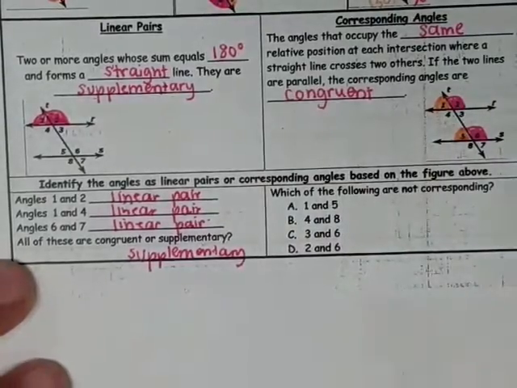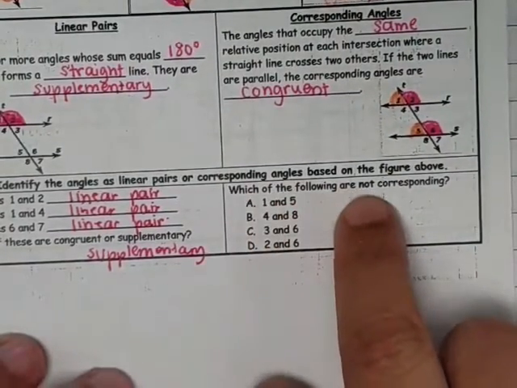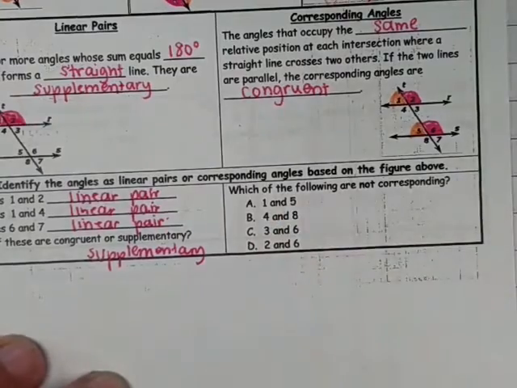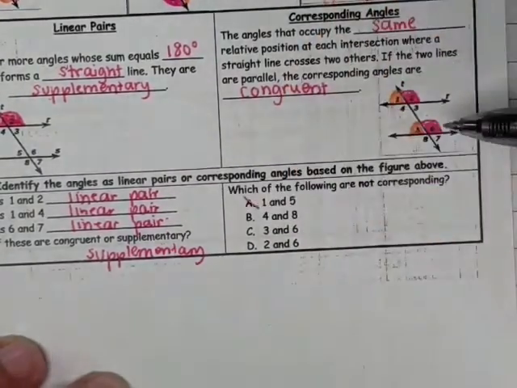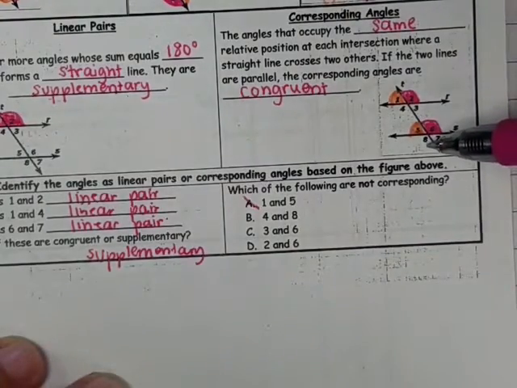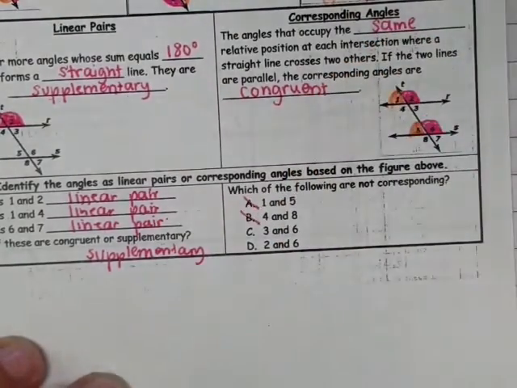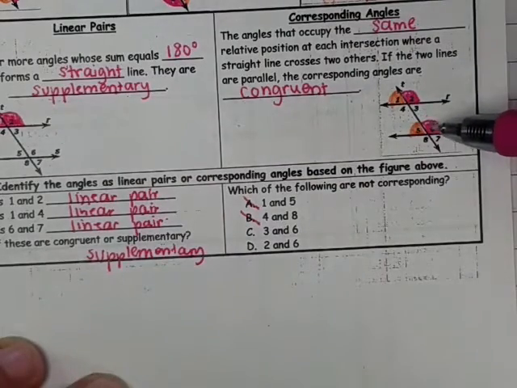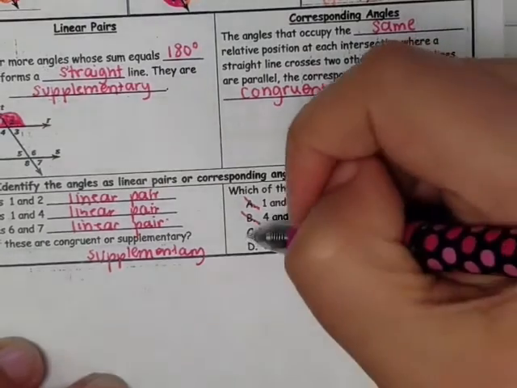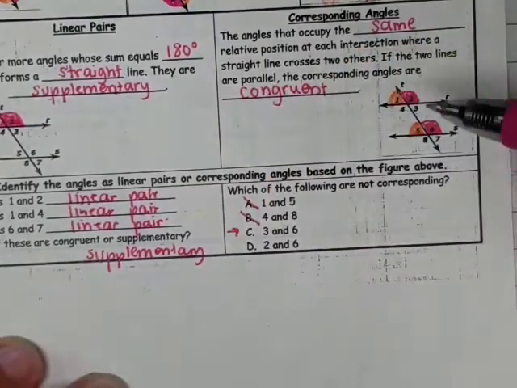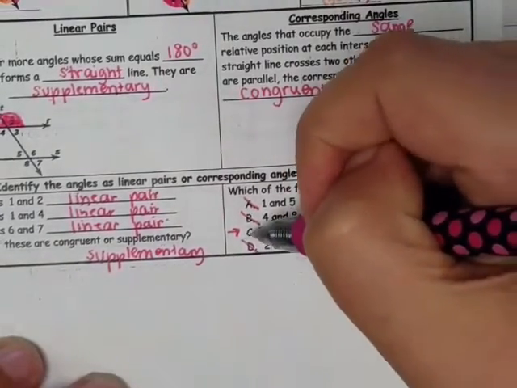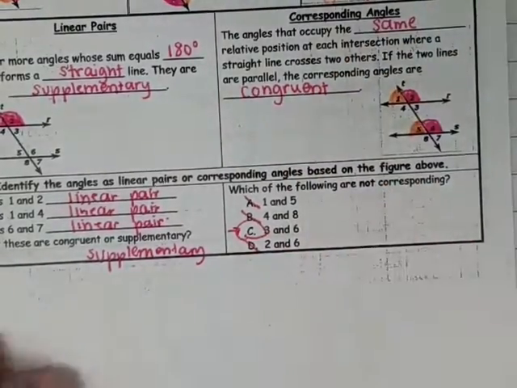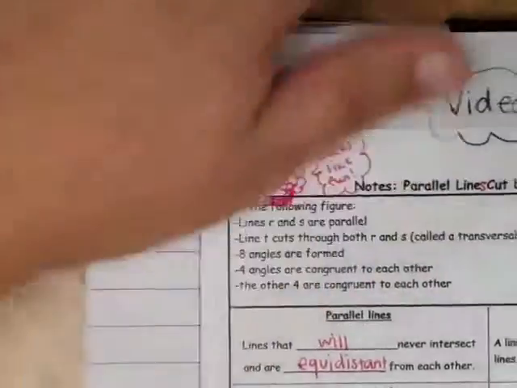Okay. Now we're going to look at this question. Which of the following are not corresponding? So 1 and 5. Well, we already looked at a picture. 1 and 5 are corresponding, so let's cross that out. 4 and 8. 4 is in the same corner as 8. I agree, so that's corresponding, so let's cross that out. 3 and 6. Nope, because 3 is in the bottom right and 6 is in the top right. So I know that that probably is going to be my answer, but let's check D. 2 and 6, those are in the same corner, so those are corresponding, so C has to be the one that is not corresponding.